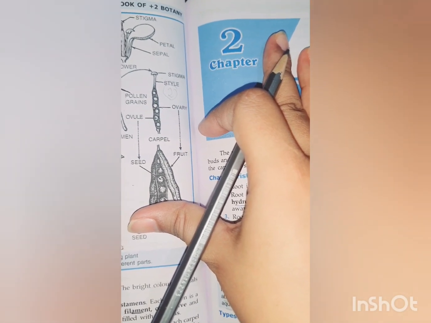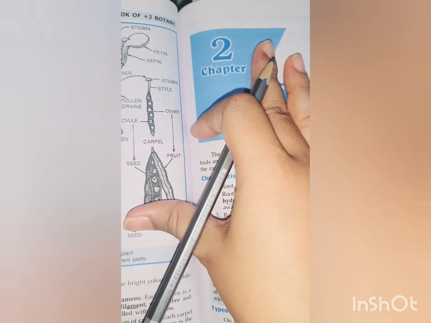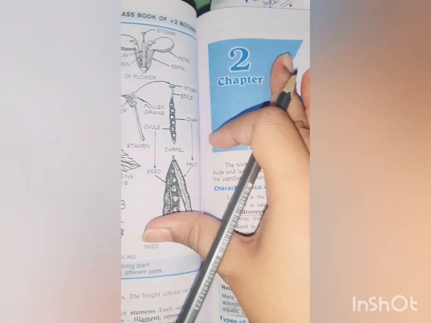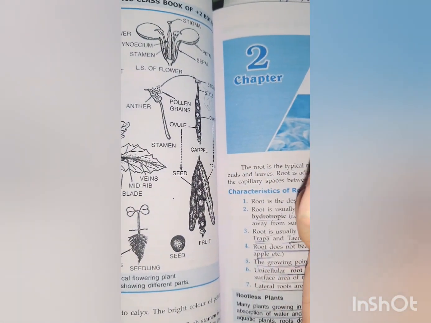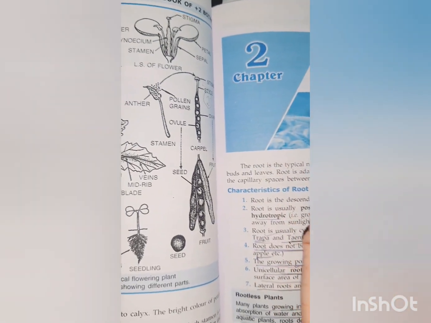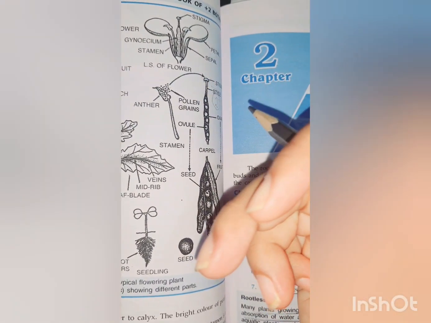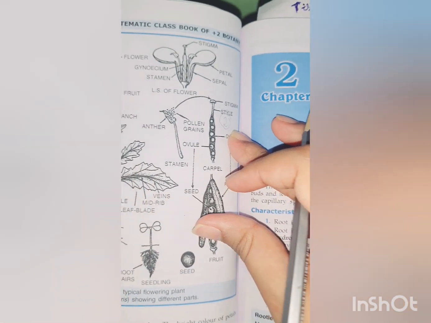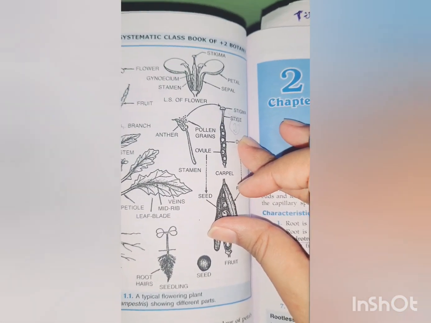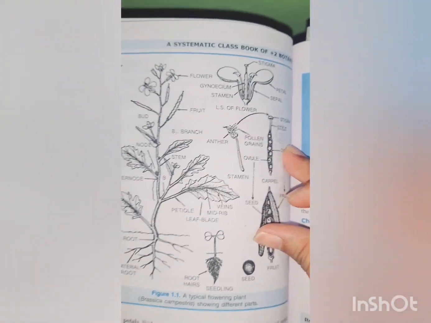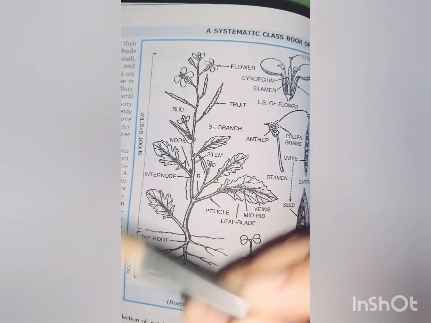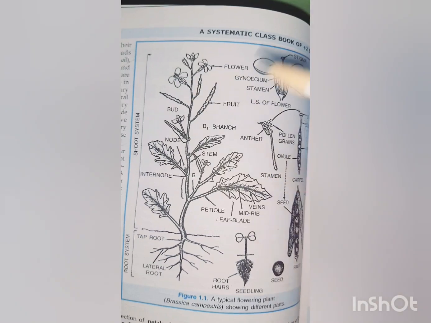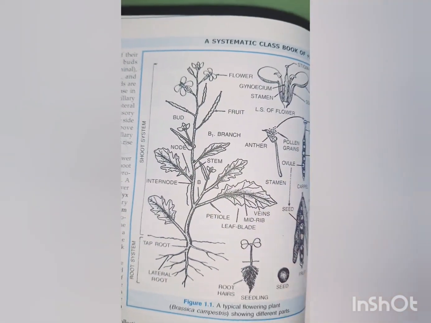tigellum, and one end of that embryonal axis or tigellum is called the plumule. It is the upper part of the embryo which gives rise to the shoot system, and the lower part is called the radicle, which gives rise to the root of the plant. So it is the overall morphology of a typical plant which has a root system, shoot system, and different parts in the shoot system as well as in the root system.